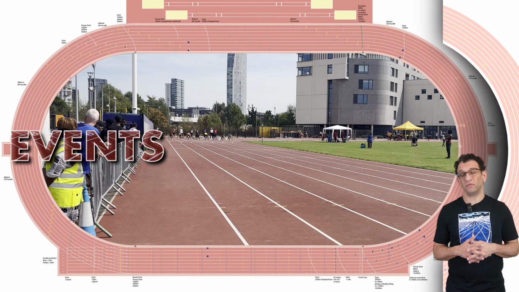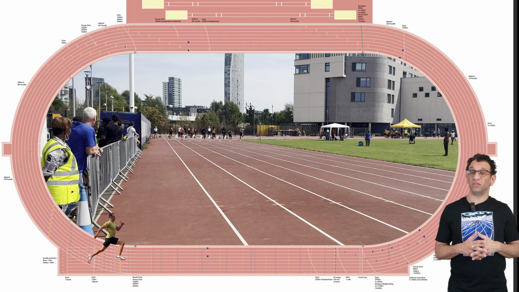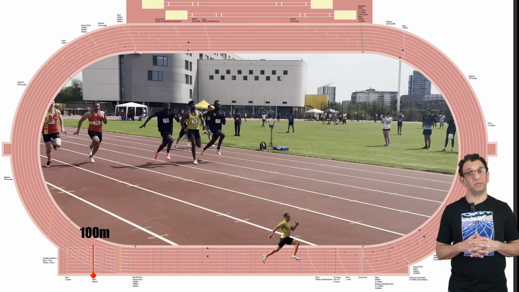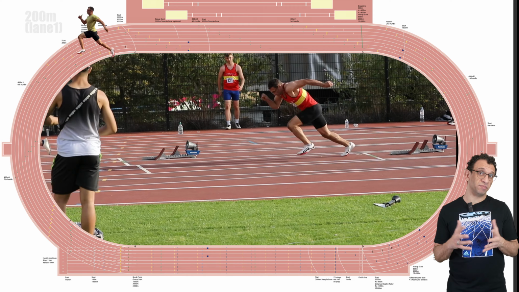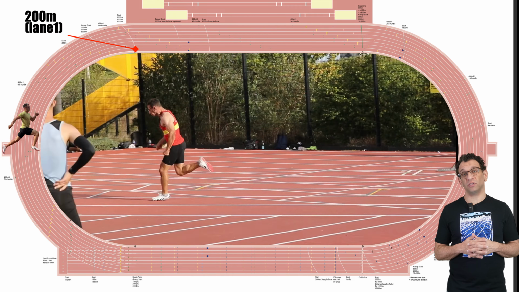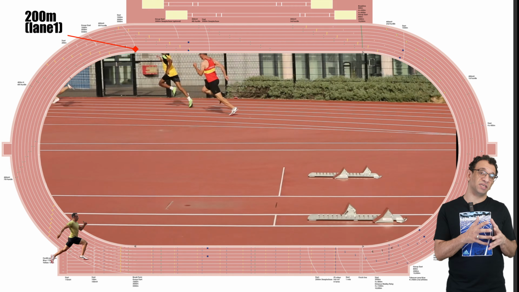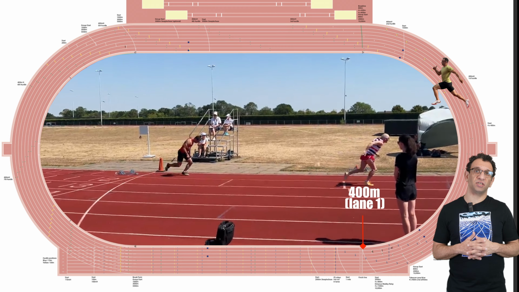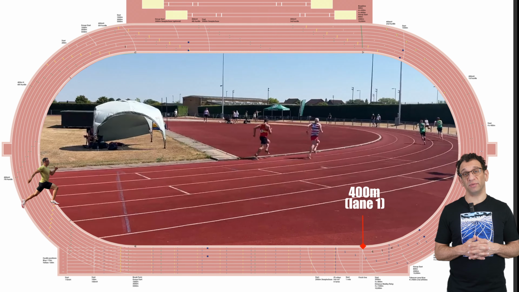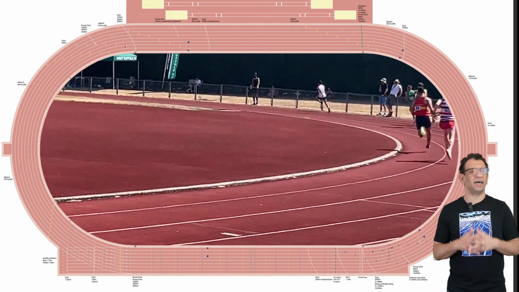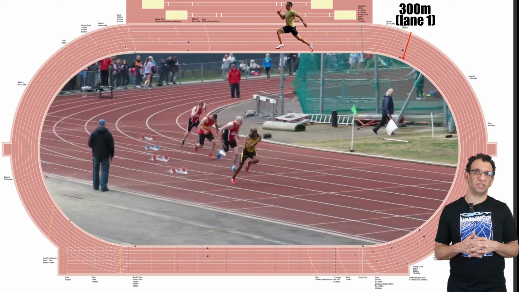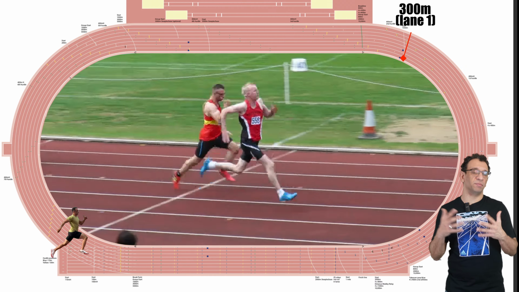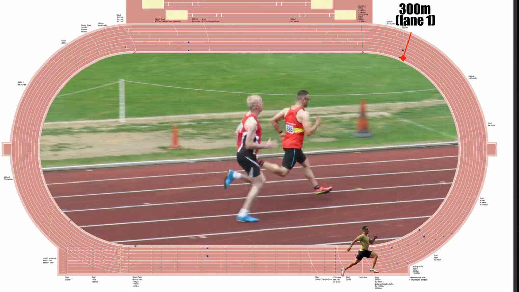The events of the 400-metre oval track include the 100 metres, which is run on the straight of the 400-metre oval track, the 200 metres, which is half a lap of the 400-metre oval track and is run from the final bend to the start and finish line, the 400 metres, which is one complete lap of the 400-metre oval track, and to a lesser extent the 300 metres, which is usually run by masters athletes like myself who are aged 35 and above, and also younger athletes.